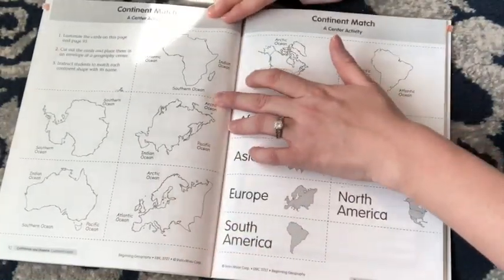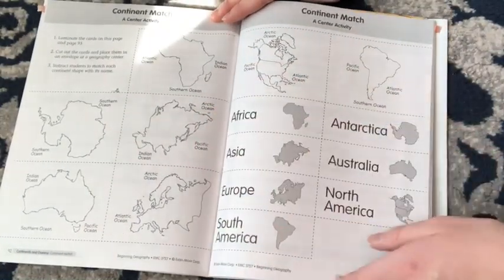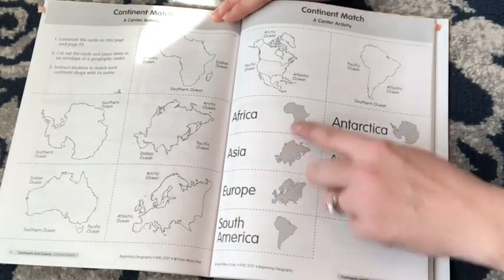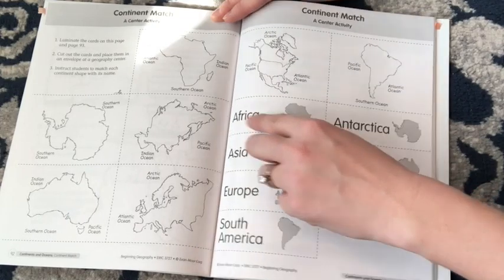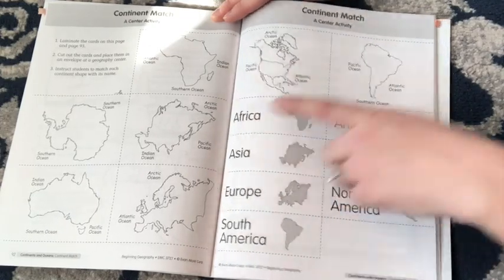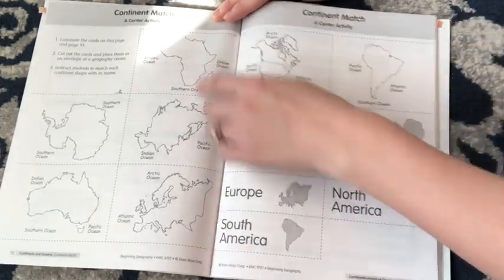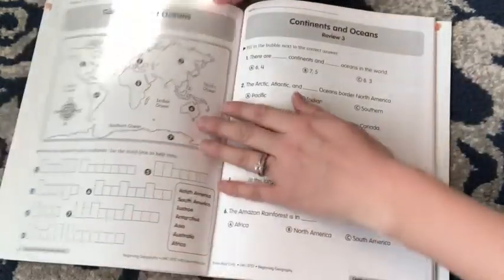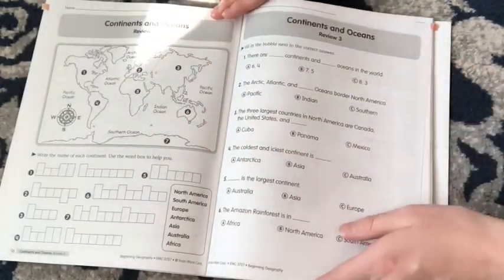Okay, there's the center activity, so you can laminate the cards, cut them out, and then each student can match the cards. So here we have the name of the continent, and then you match it with wherever Africa is, right here. Sorry, I didn't know where it was. All right, here's your world address. And then these are your assessments. Number 1, assessment number 2, assessment number 3.